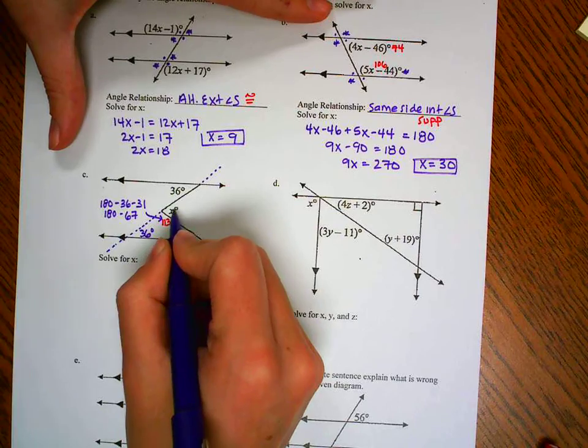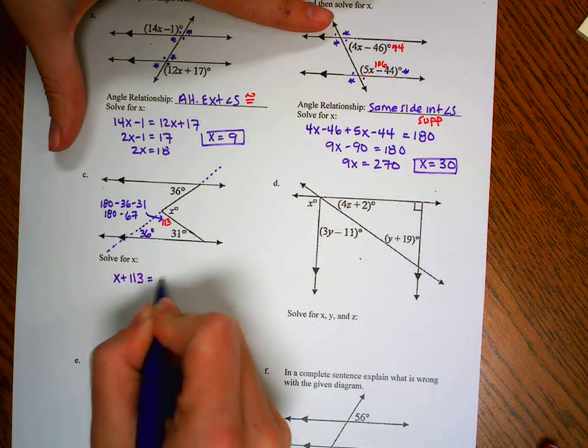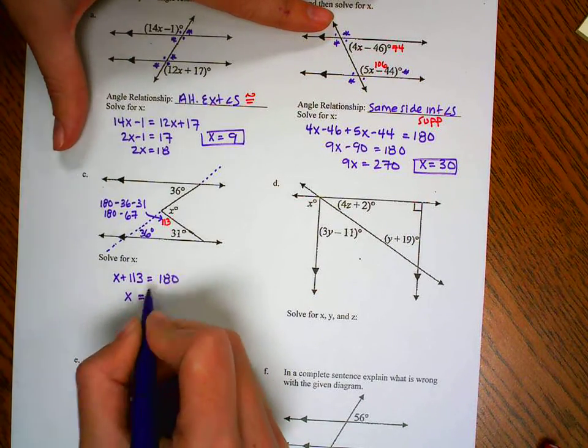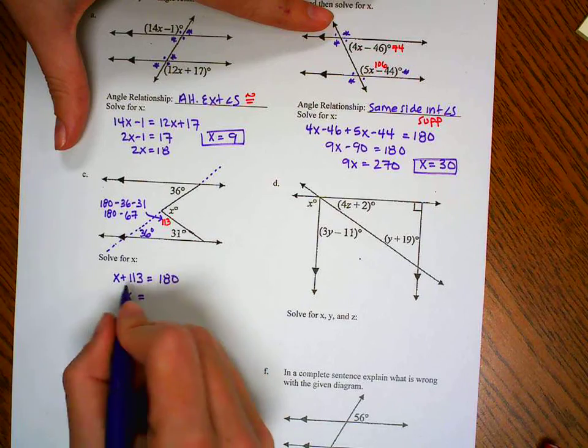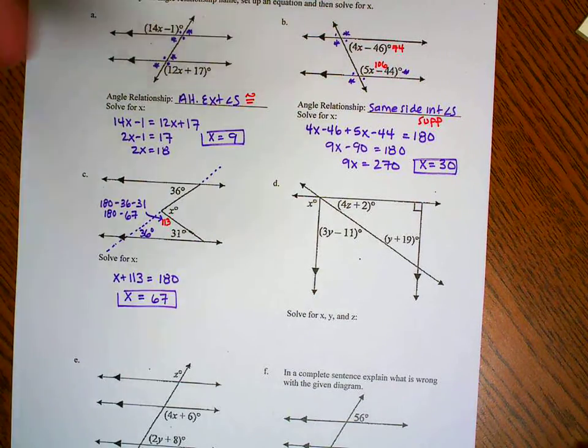X and 113 form a linear pair. So we can say x plus 113 equals 180. I'm going to subtract 113 on both sides, and I am left with 67. So the value of x is 67 degrees.